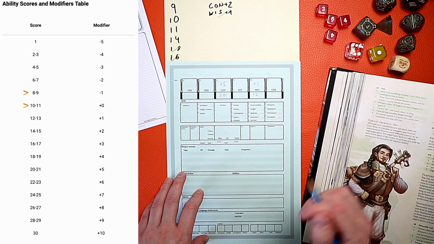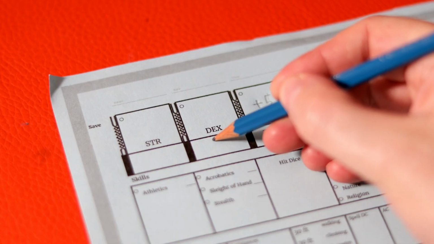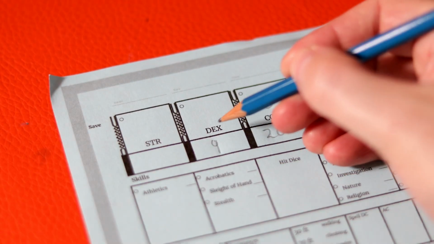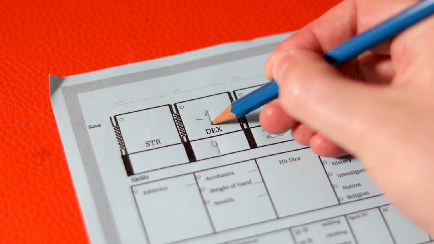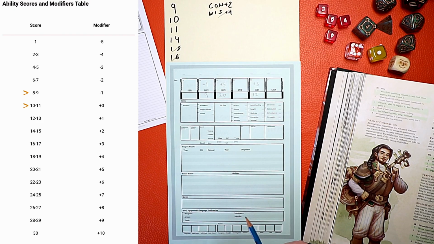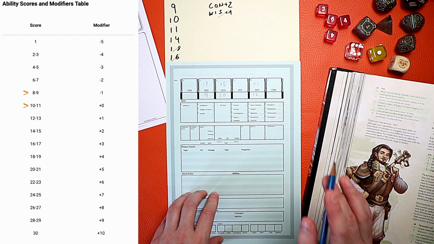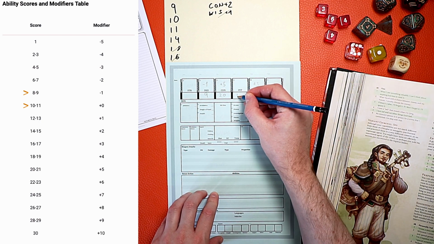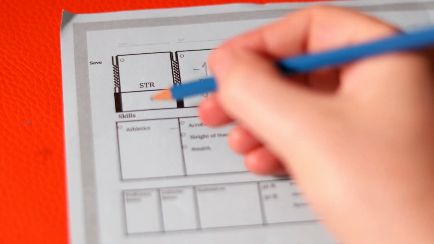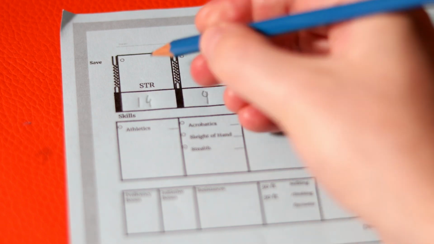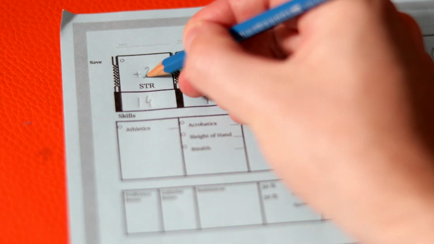Hey, D&D is all about making poor choices, right? So I am going to put the 9 in here, which is a -1 in dexterity, which you will see is not beneficial for armor class. And then I'm gonna put the 10 into intelligence. And then I'm gonna put the 14 into strength, which gives us a +2.